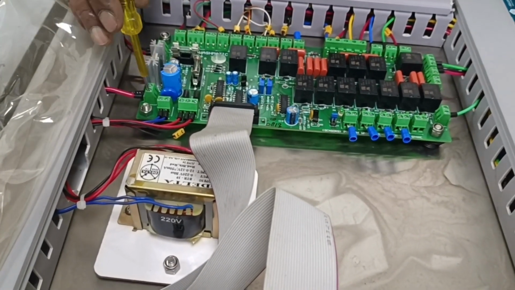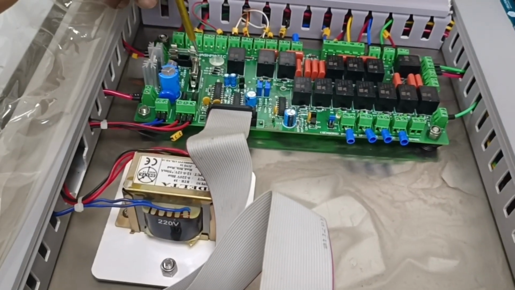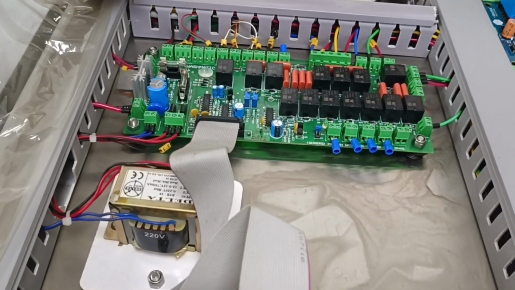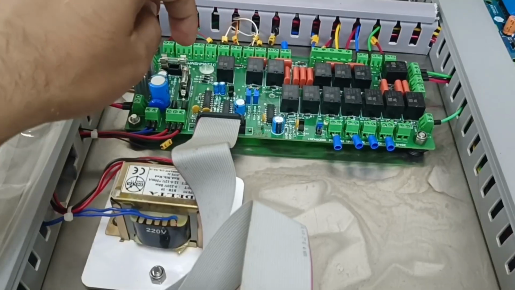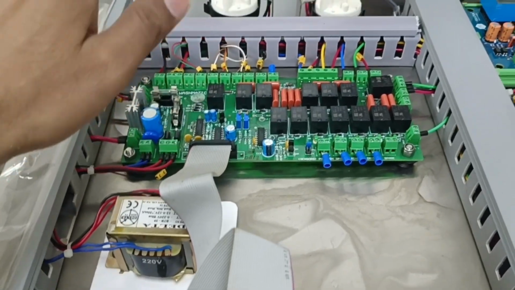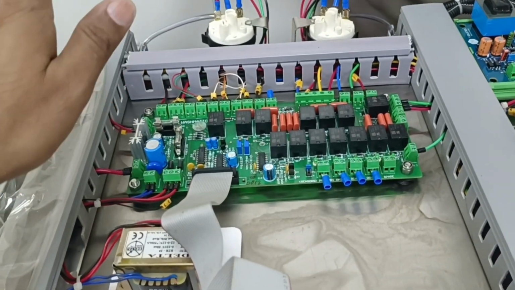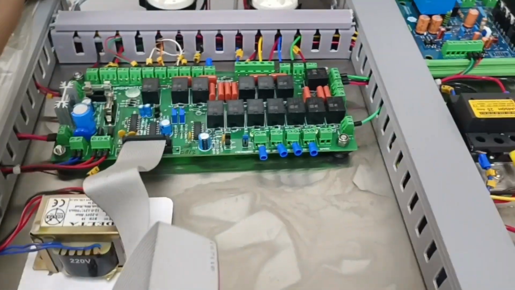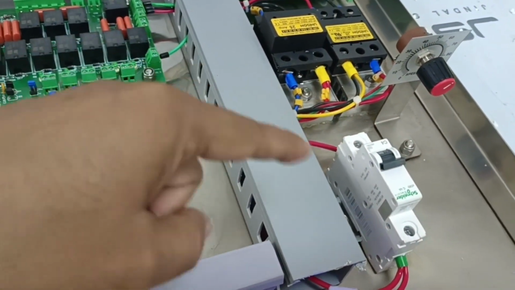That one is the main supply. Suppose the fuse is gone, then power is not coming. And is there any support to the relay and the other working units to check? No, nothing, only this one. The PCB card. And what is the use of that one?